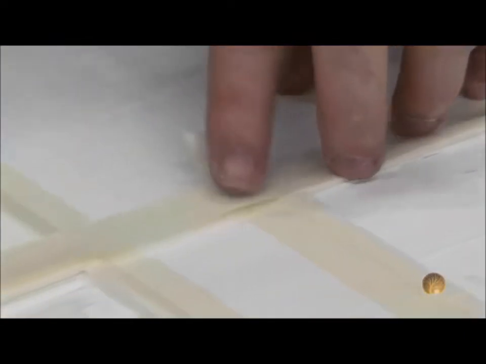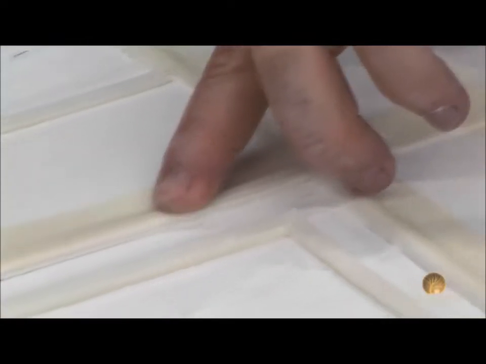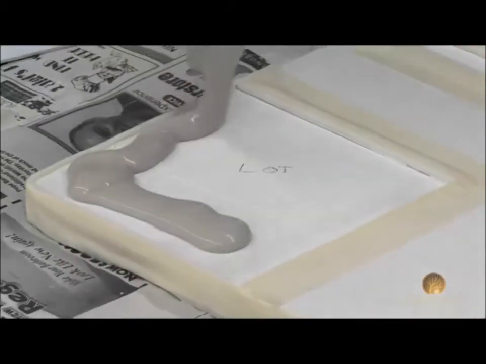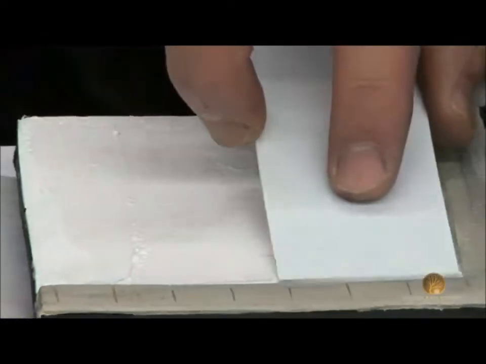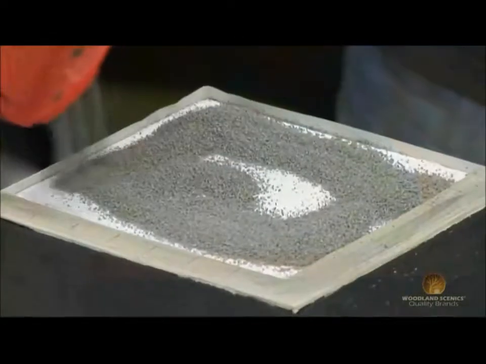Now, add a layer of masking tape to help keep your layout clean. Mix up a batch of Smooth It and pour it in between the paving tape and level to smooth. Once your Smooth It has completely dried, remove tape and sand to a smooth finish. And finally, for any gravel feature, pour in Woodland Scenics fine ballast and level.